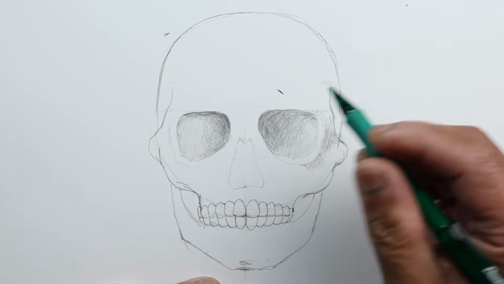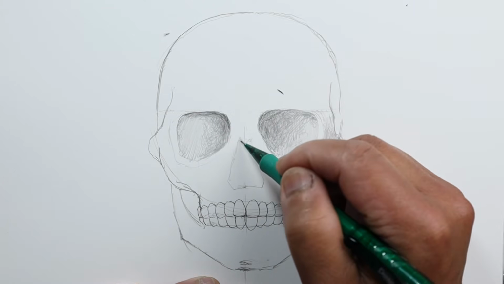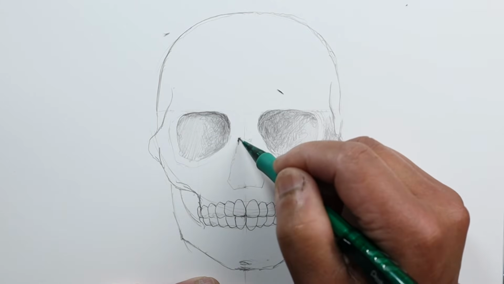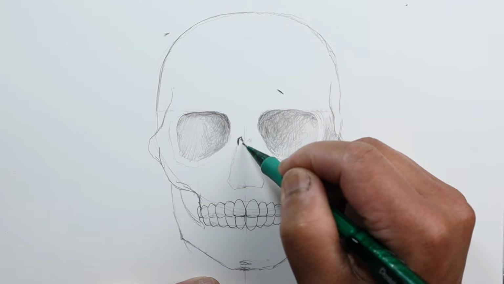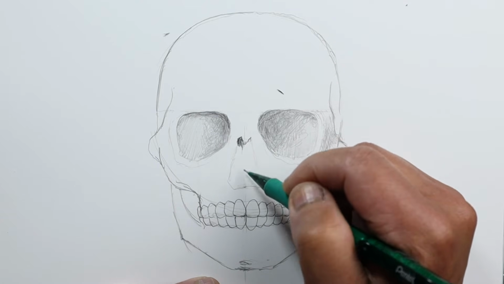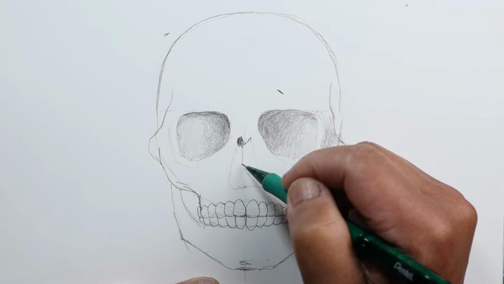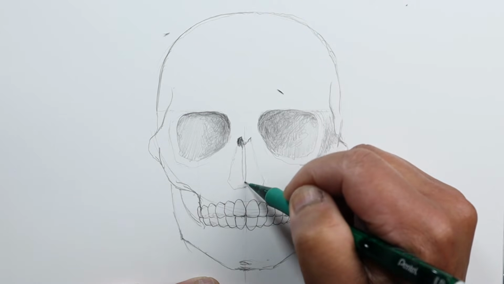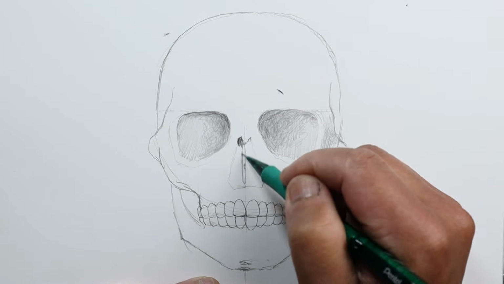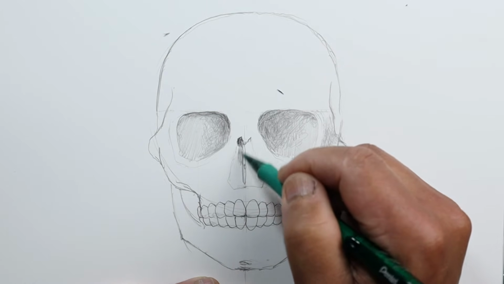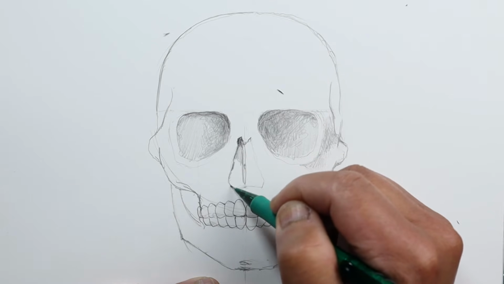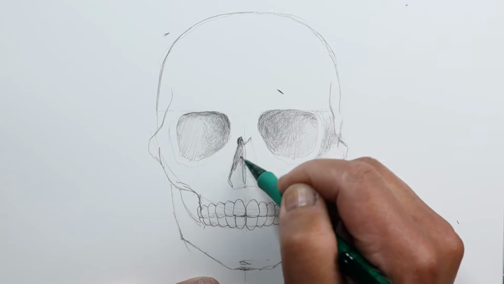Okay, so now let's go to this nose section here. Now this part goes fairly deep into the skull, so I'm gonna make this even darker. And in the middle here, there's actually a part that kind of sticks out a bit called the septum, so I'm gonna keep that a little bit lighter but still fairly dark. So let's go ahead and darken this whole area.